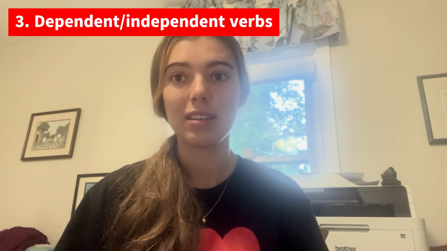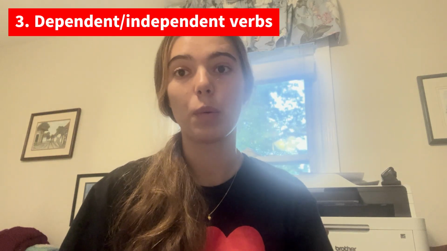And the third and final scenario I'm going to talk about is when one of the verbs is dependent and the others are independent, or one of the verbs is independent and the others are dependent. Dependent is basically a verb that can't stand by itself. It has to have other verbs in the sentence in order to make grammatical sense. And an independent verb stands by itself. It doesn't need to have other verbs supporting it.